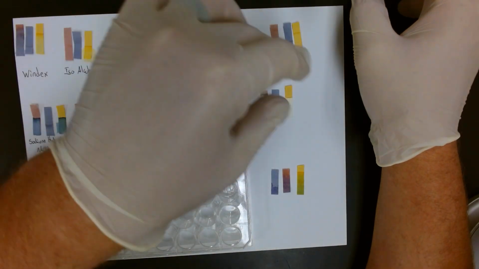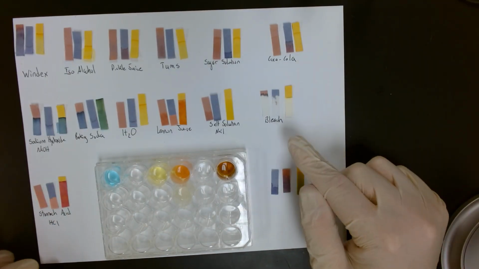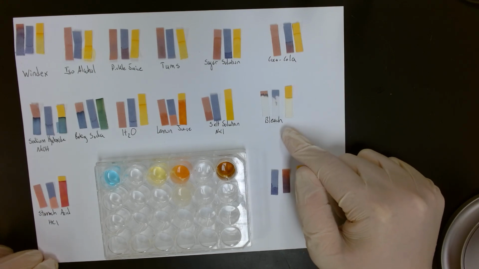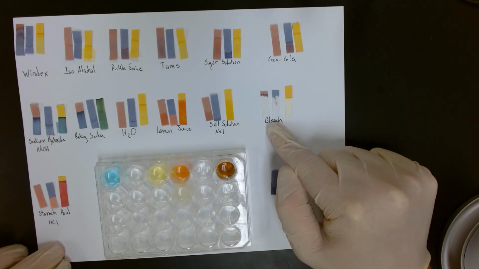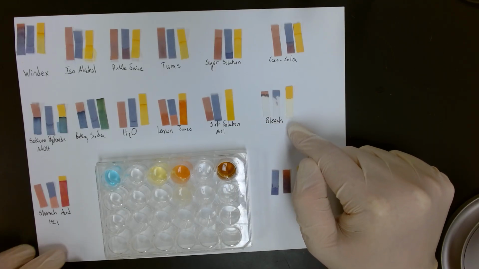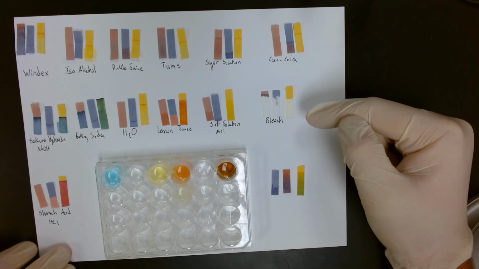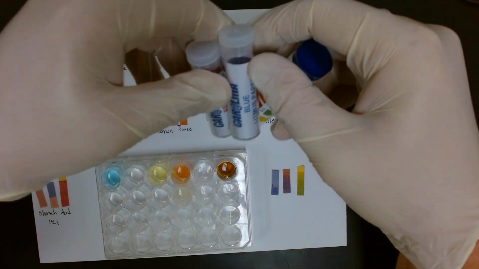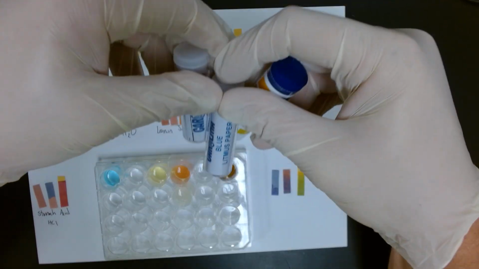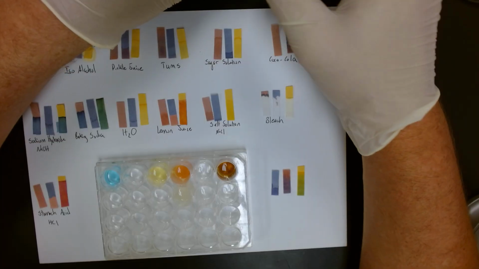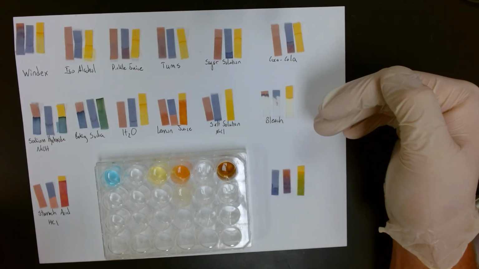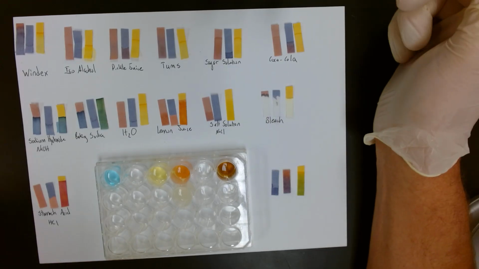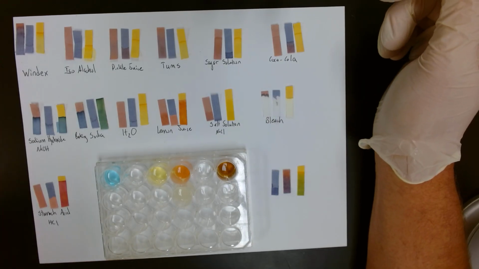So we run through all the tests, we record our results, and then we discuss bleach. Bleach is a base, and we see here that it stained, or bleached, the paper. So in this case, these indicator methods are not the best tools to use. If we really needed to determine information about bleach, we would need to turn to another indicator, and there are many indicators.